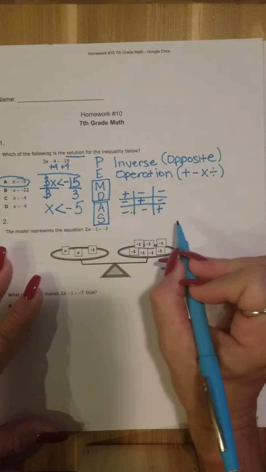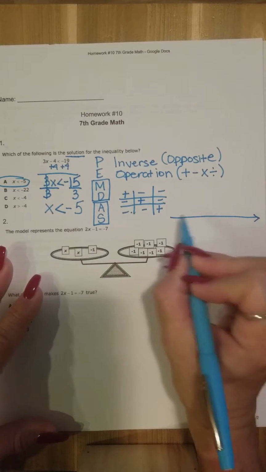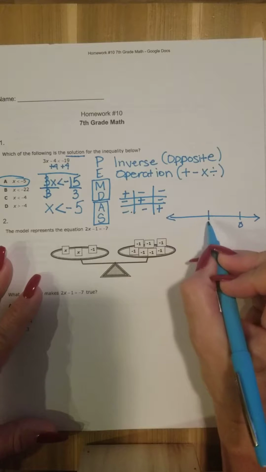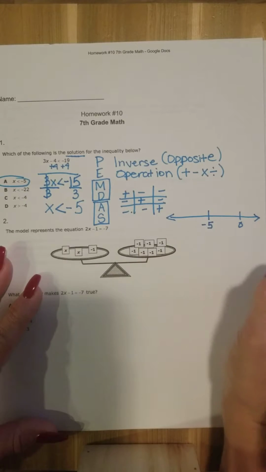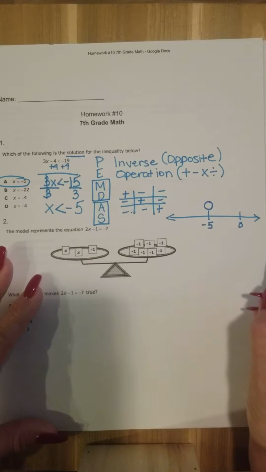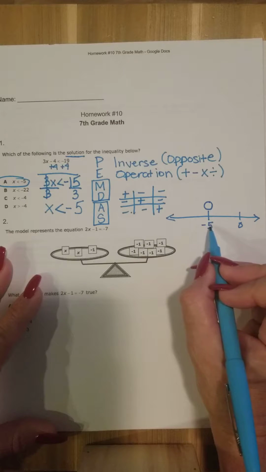So if I were to draw a number line, and here's my 0, and here's my negative 5, I would draw a circle on top, an open circle, because it doesn't include negative 5.